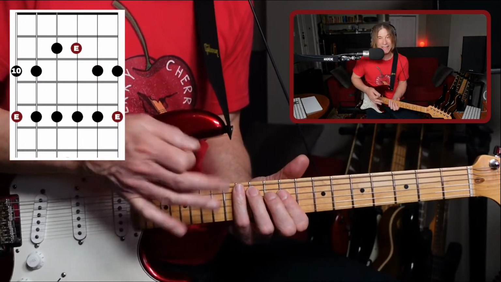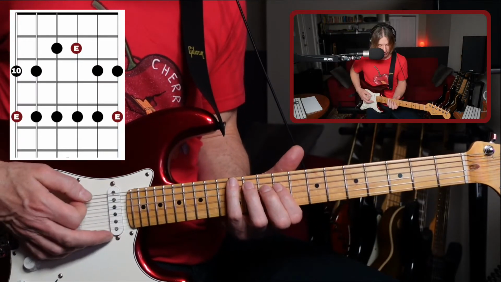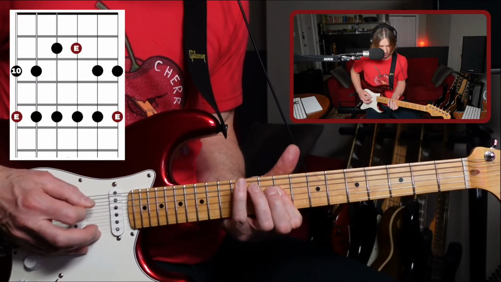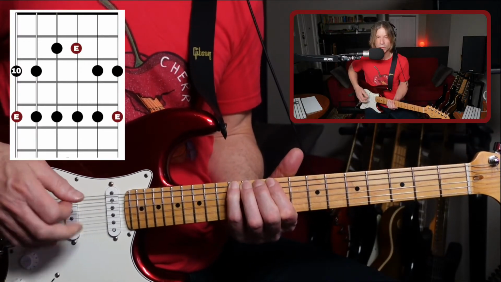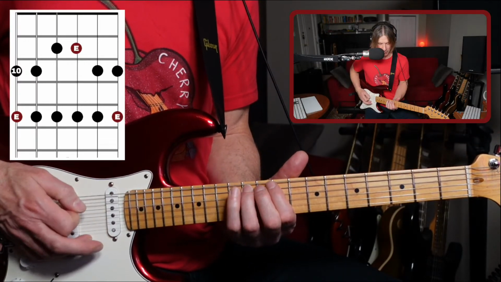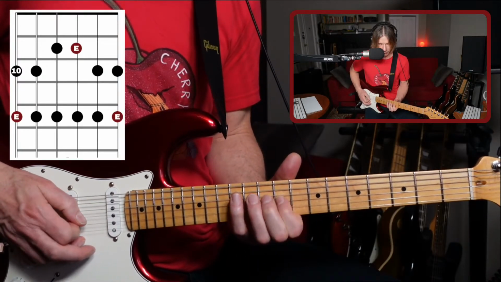Now these all match the CAGED system too, so we could actually just apply this all to the CAGED arpeggio. So it'll all come together, which is a really cool thing, the beauty of it. But we have that scale in this position.